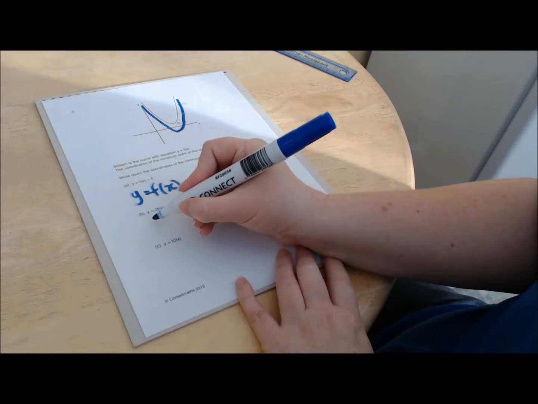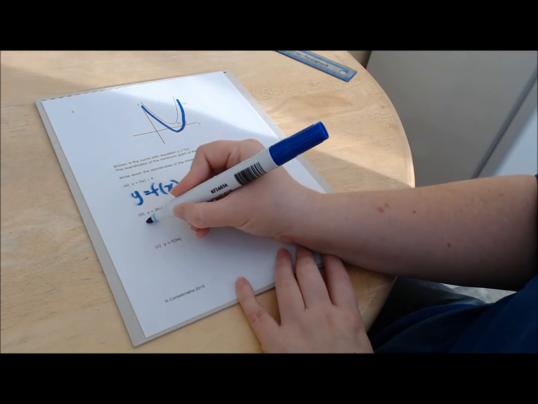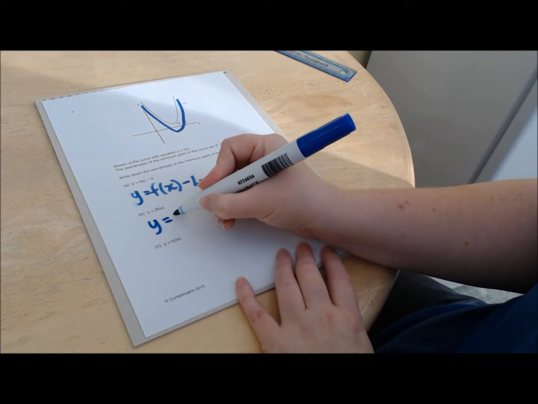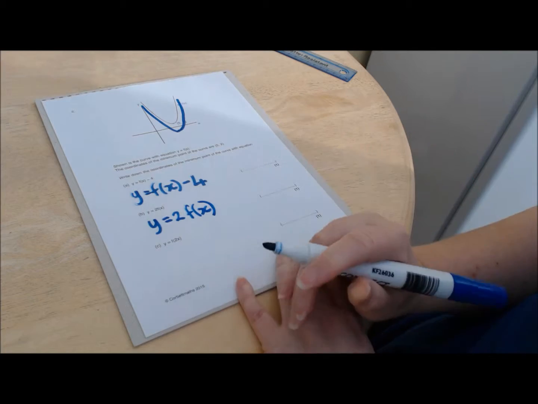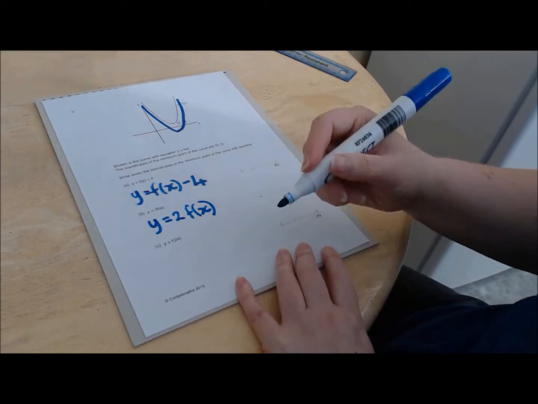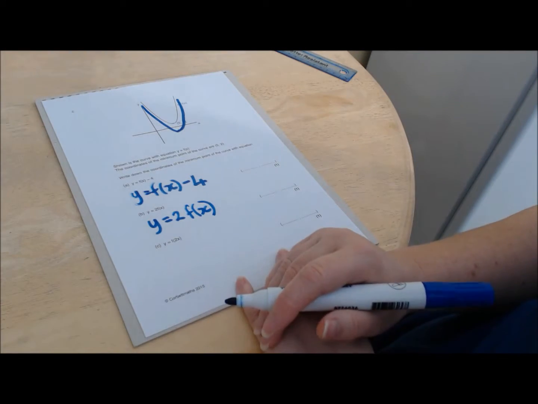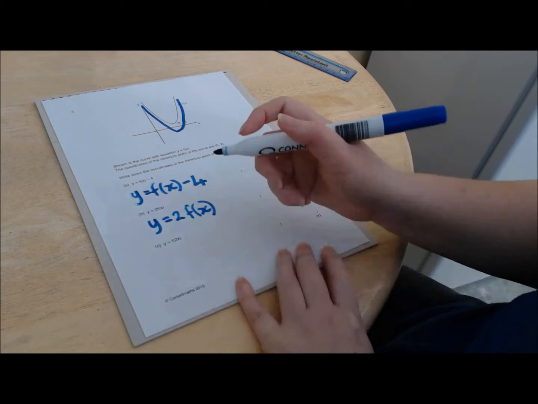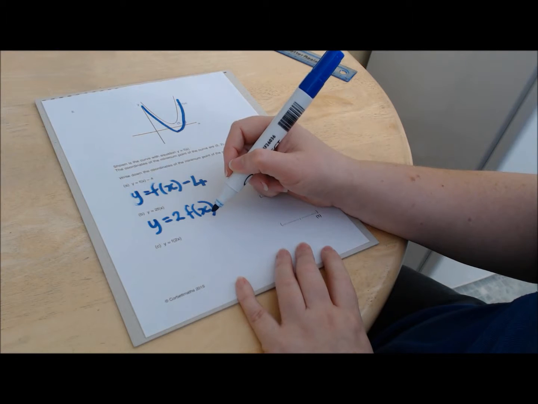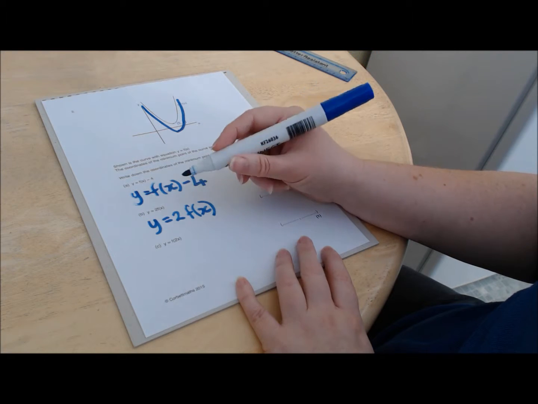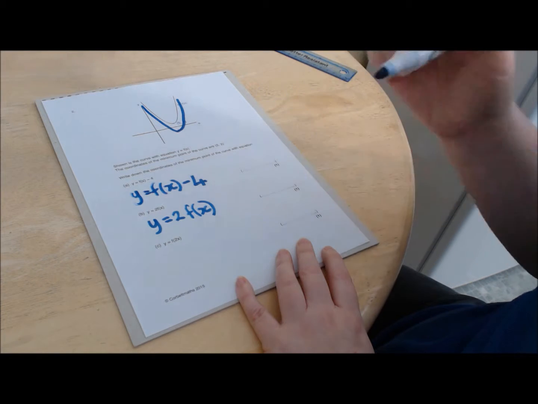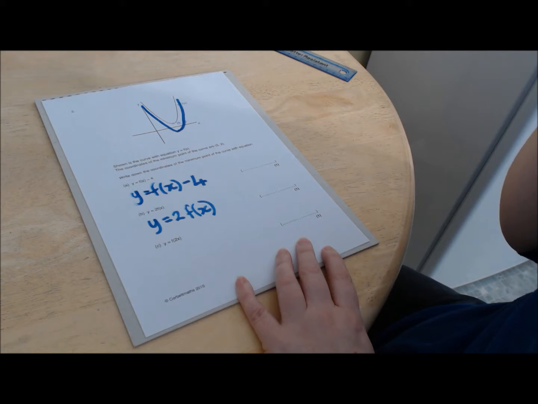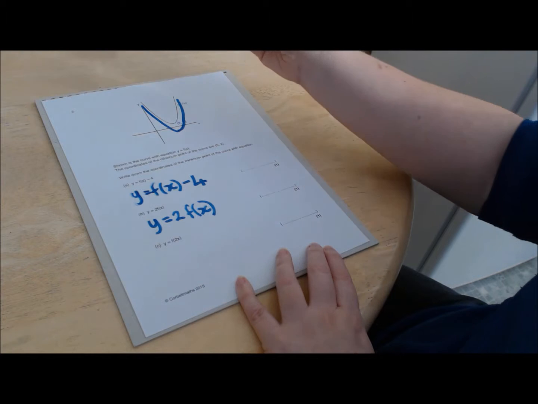The next one that they're asking us about here is y equals 2 f of x. So again, this is outside the bracket, so that means it's going to change in the vertical direction. But what this means is that this is going to stretch by a factor of 2. Okay, so all of your points, if you like, are going to be double what they were before. So it does have a bit of movement to it as well.